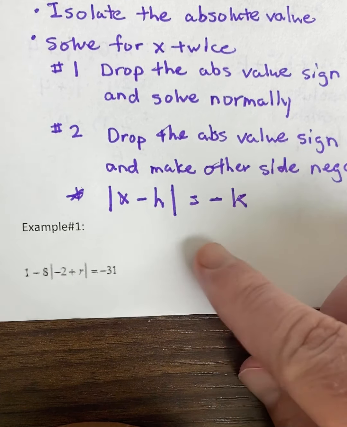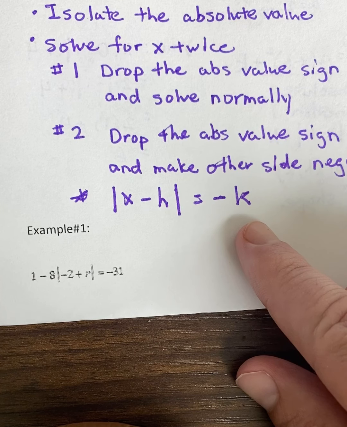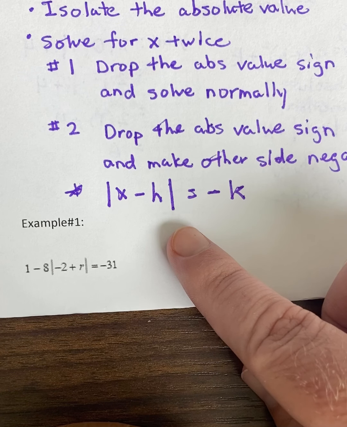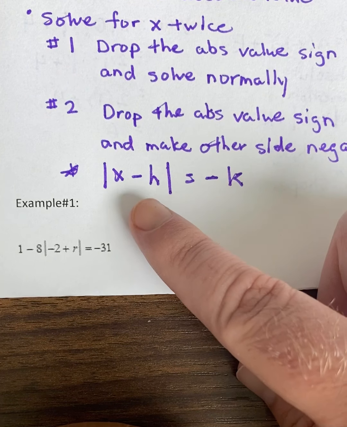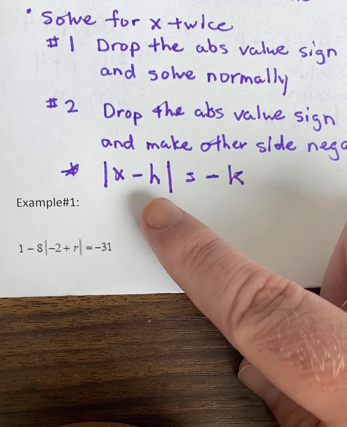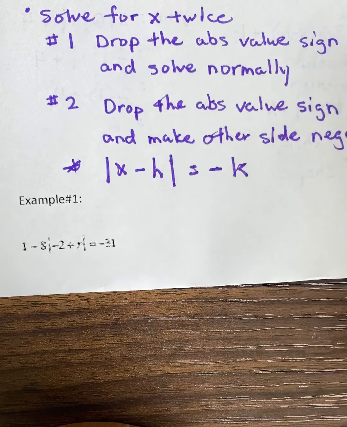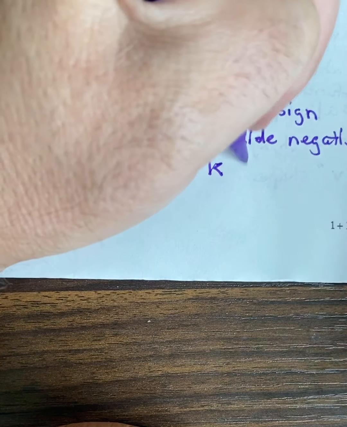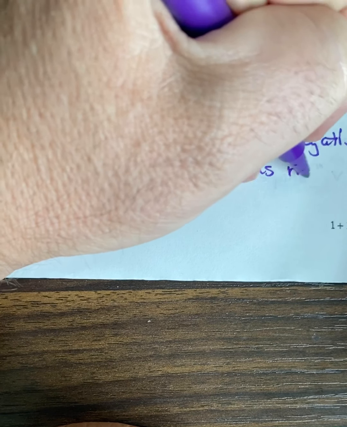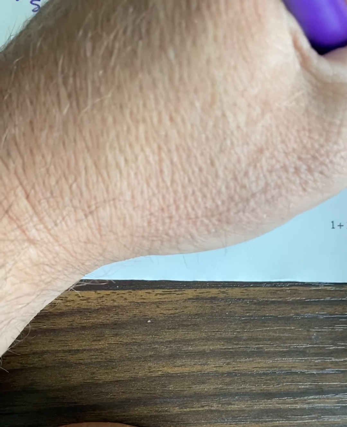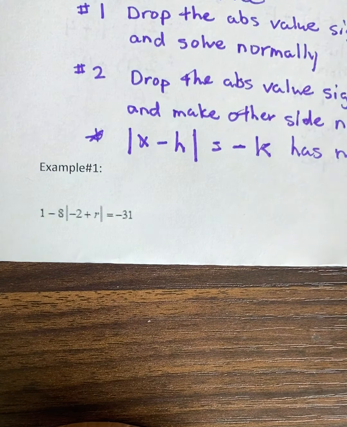This can never be true, right? Because as long as you have that absolute value sign there, whatever is on the left-hand side is going to be a positive number. So this cannot happen.